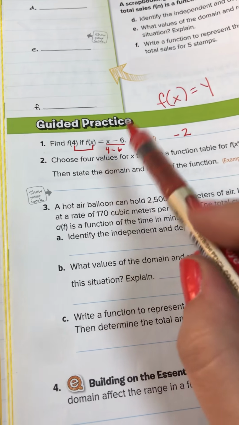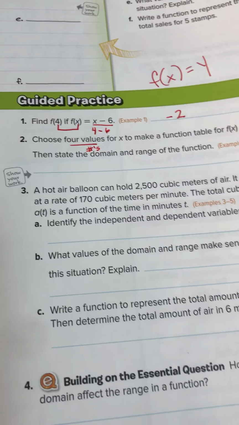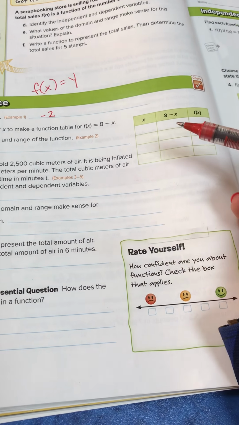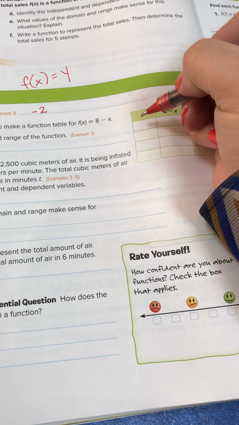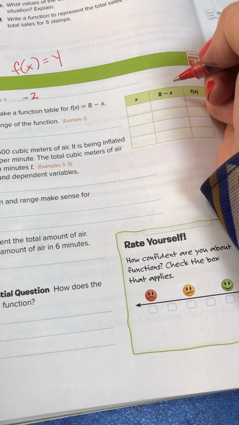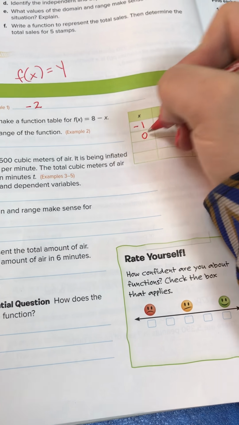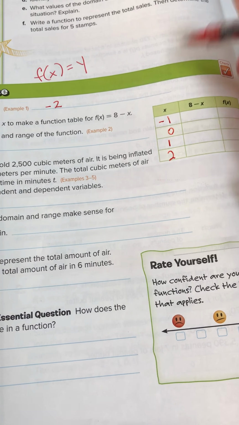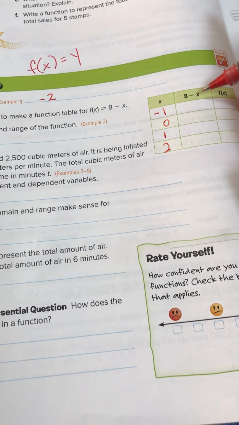This one says choose 4 values, or 4 numbers, for x to make a function table. So we're going to make a table for f of x equals 8 minus x. When you choose x values, it's a good idea to pick low numbers because low numbers are easier to do math with. And I normally choose 1, negative, 0, and then the rest can be positive if I want. And you can pick any numbers that you want, but like I said, the smaller the numbers, the easier the math.